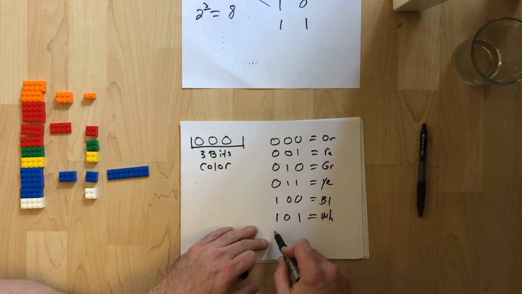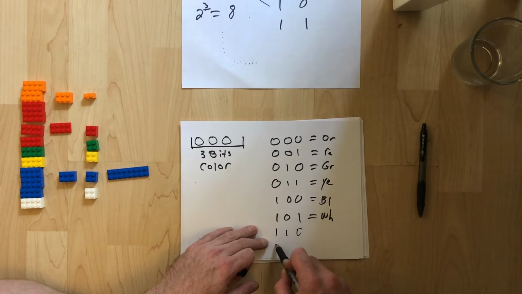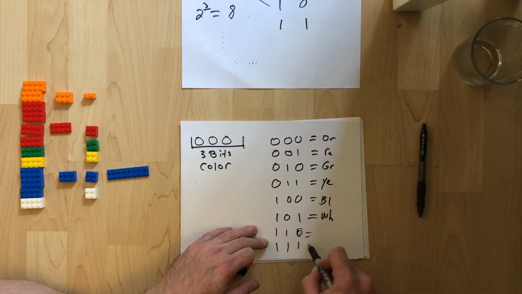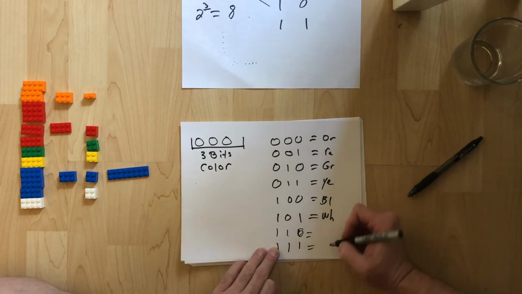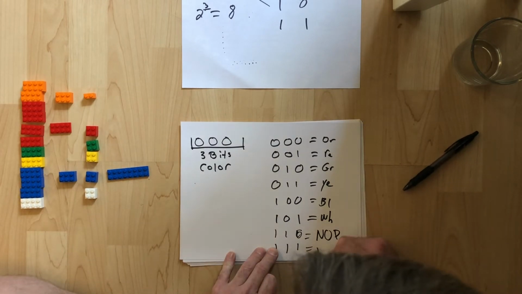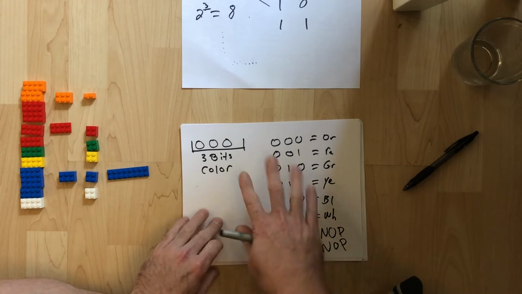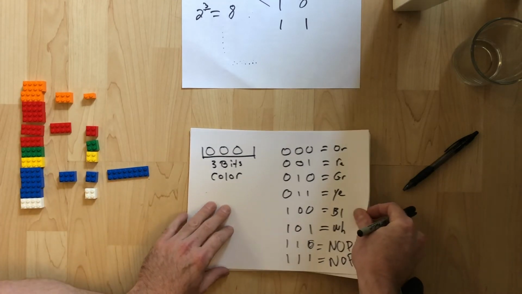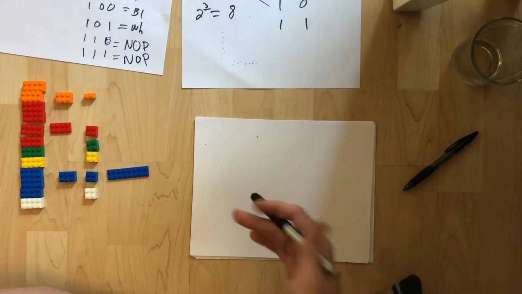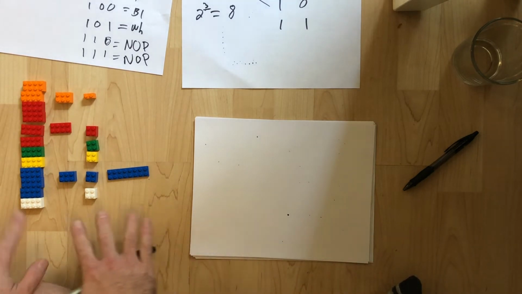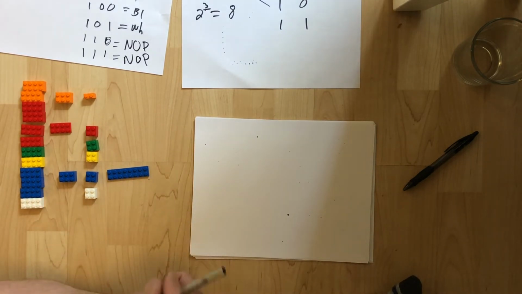The rest of these, 1, 1, 0 and 1, 1, 1, are extras. We can decide whatever we want to do with them. We'll just call them no-ops. So they don't do anything. If you get that in the instruction, it's an invalid instruction. That's an incorrect thing in the instruction. It doesn't have meaning. So that's 3 bits to represent color. Next, we want to say the number of width and height bumps. We really need to know what our largest ones here are.